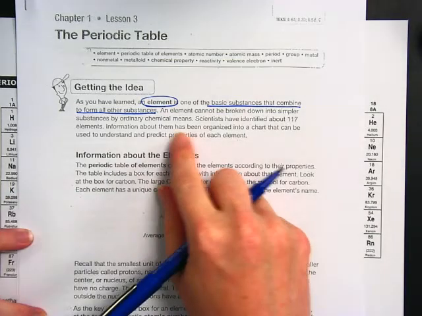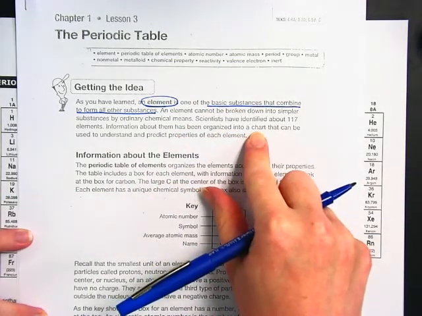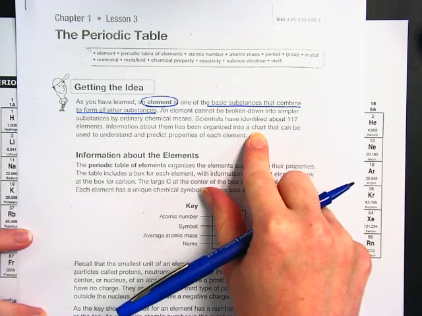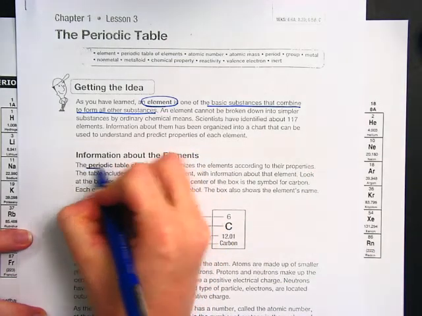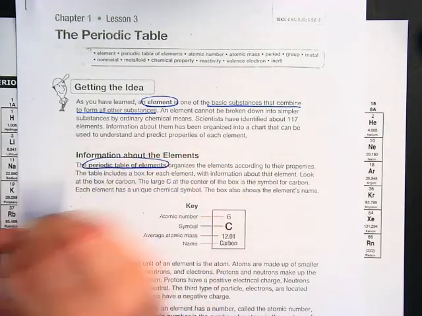Now, he said that the elements have been organized onto a chart. What is that chart called? Periodic table. The periodic table. So next, we're going to read about the periodic table of elements.